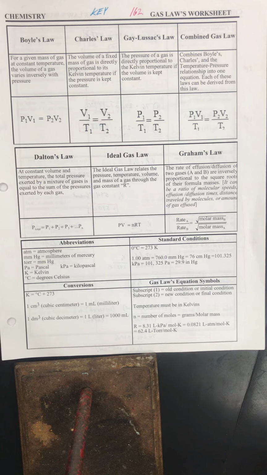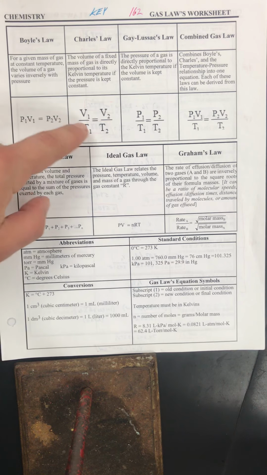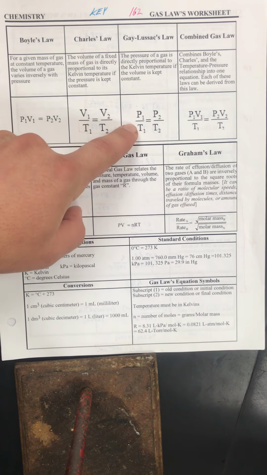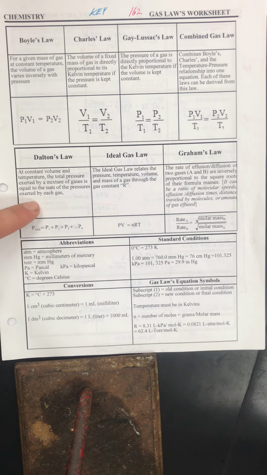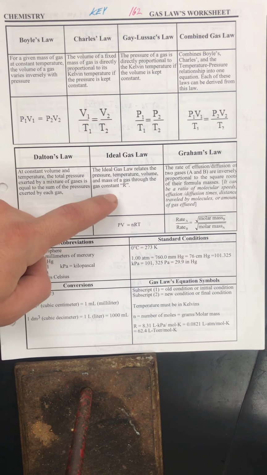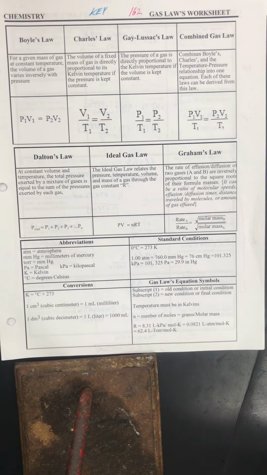You do not have to know these gas laws by name. You don't have to know that P1 V1 equals P2 V2 is Boyle's law. That is fine. As long as you know when to use them, that's all I really care about. We will be using Boyle's law, Charles's law, Gay-Lussac's law, the combined gas law. We're going to skip Dalton's law of partial pressure. We will be using the ideal gas law, and we will skip Graham's law.